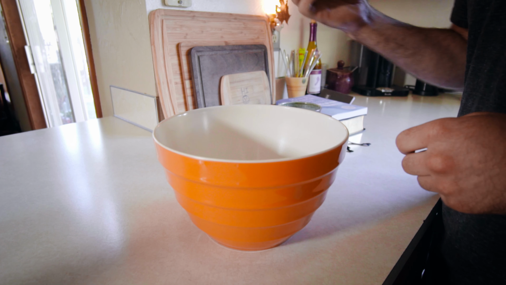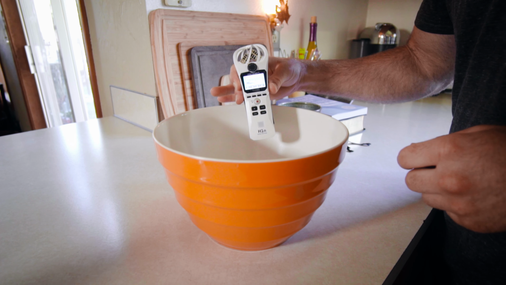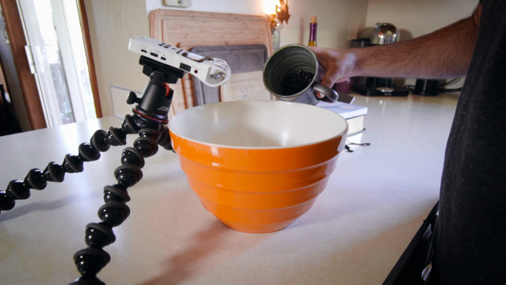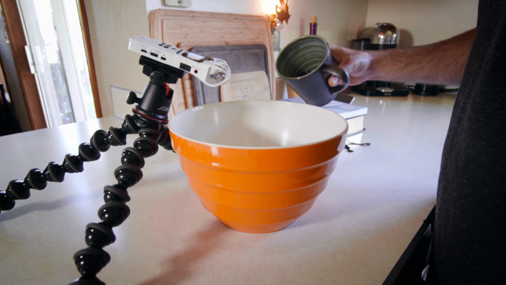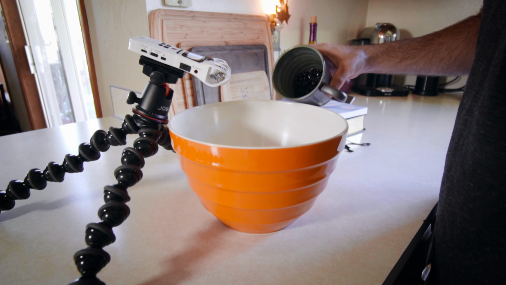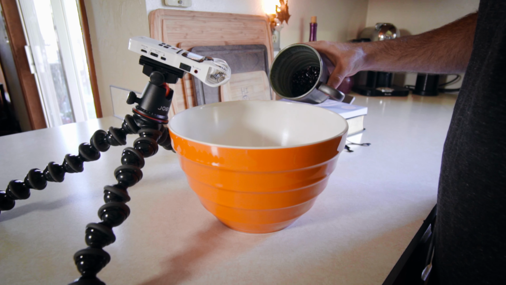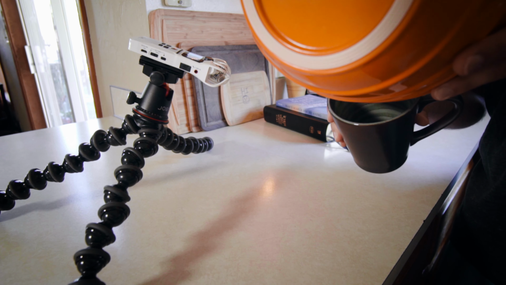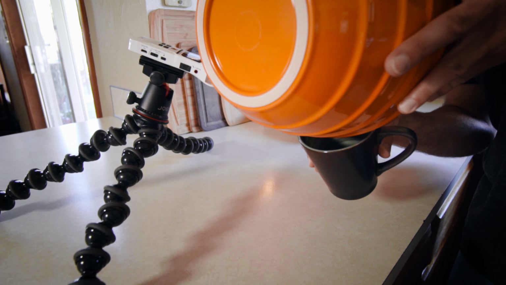For recording the audio, I will be using a Zoom H1N. It's a decent little recorder, only about $100. I'll have the impact of it when it hits the bowl, maybe a little gentler. We're gonna have to do that a few times, I think, just to get some variations.